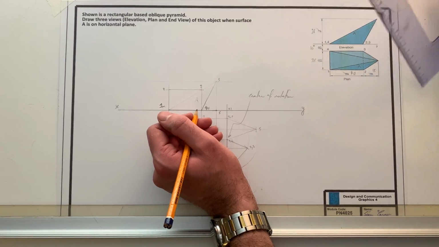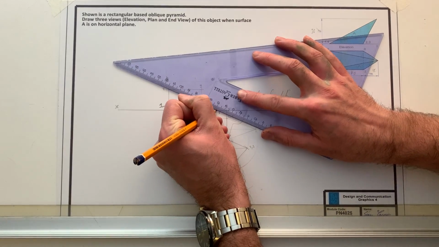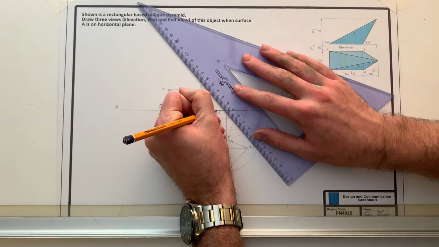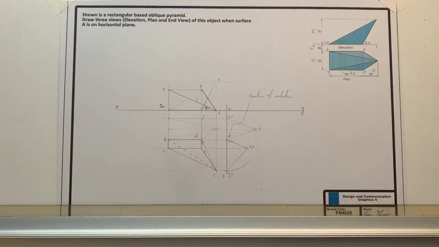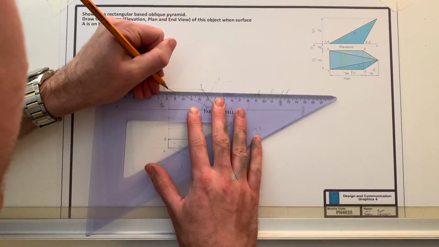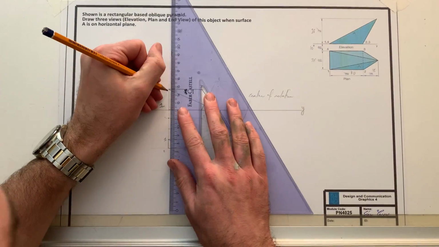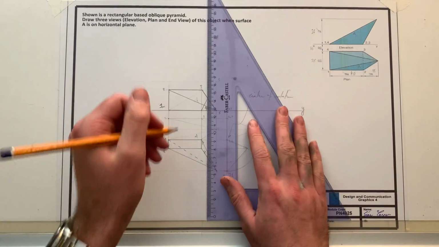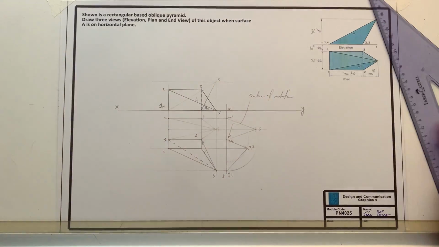And then we also have the surface here that's going to be going back here to 2. Nice and heavy as well. And 5 back to 3. And we've the top of our rectangle here, nice and heavy. And down here. And then we have our hidden detail, which is going to be a line going down here. Like so. And that is your question completed.